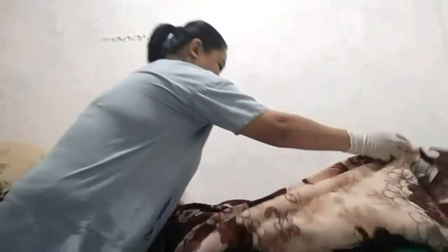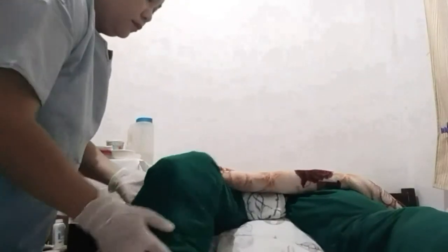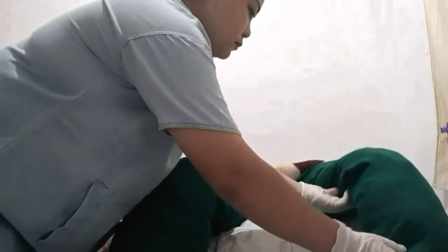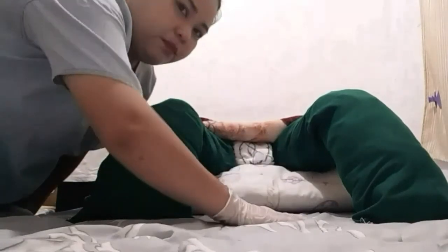Okay, thank you. Next step, we're going to make sure to provide privacy and let the patient remove her underwear and napkin. Next, we're going to position the patient in bed by assisting her into a dorsal recumbent position. Next step, we're going to put a rubber sheet under the patient.